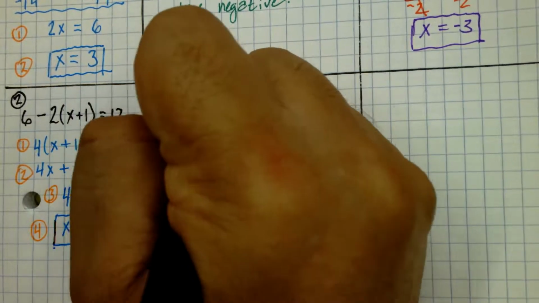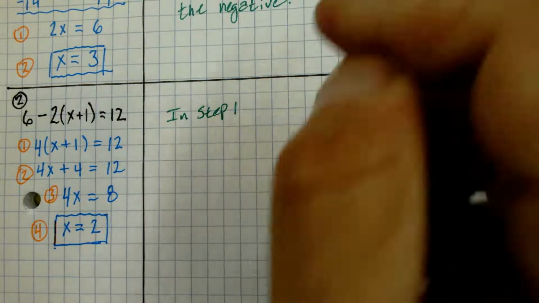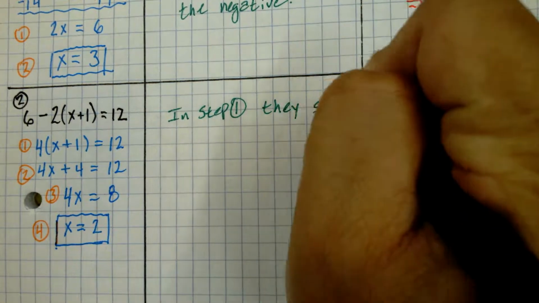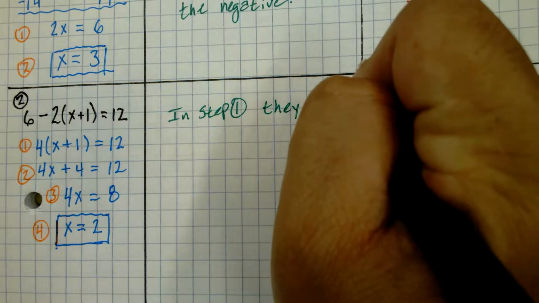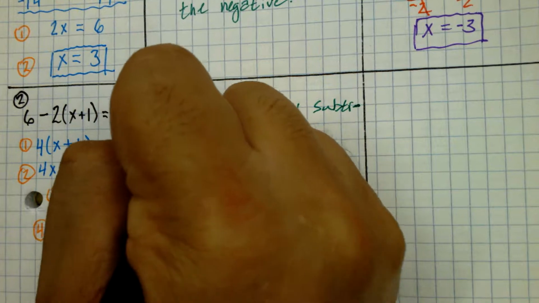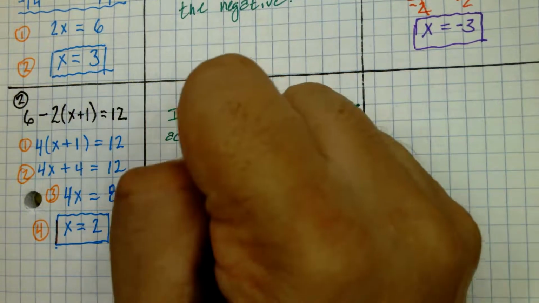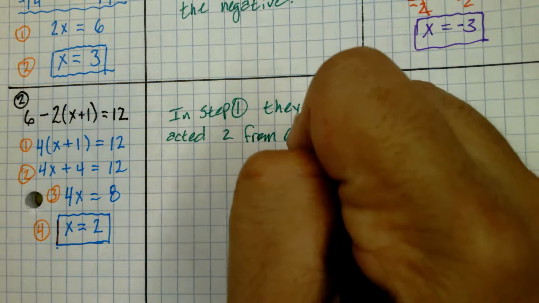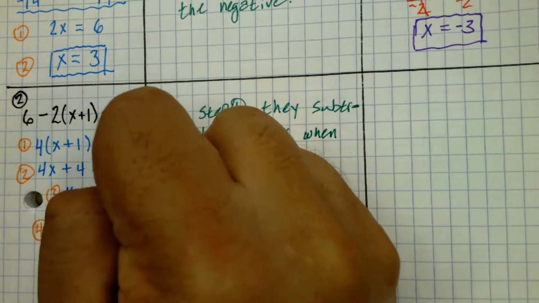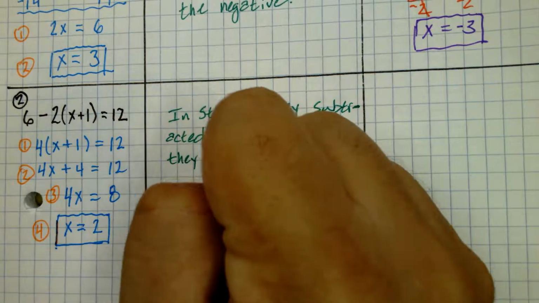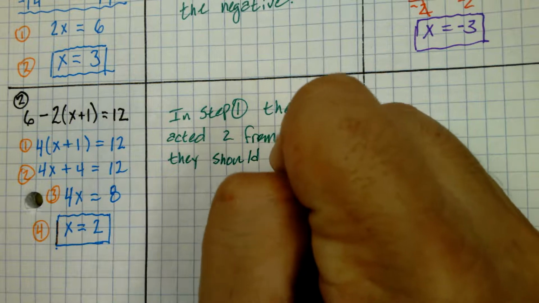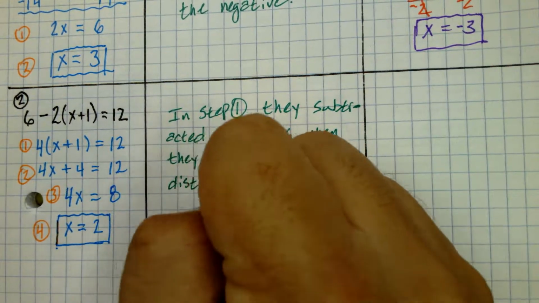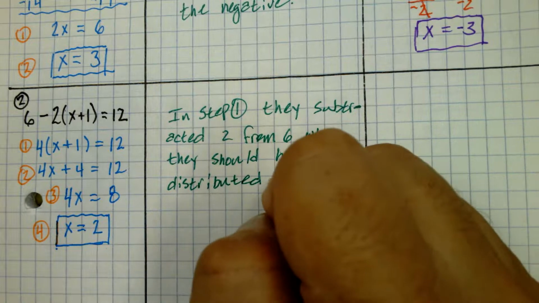So let's just explain the mistake. In step 1, they subtracted 2 from 6 when they should have distributed -2.